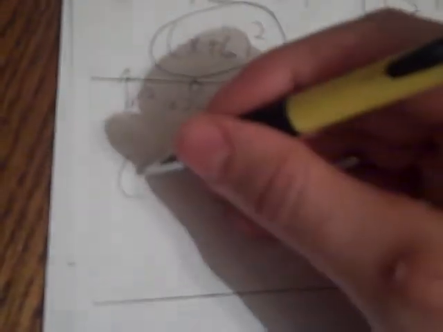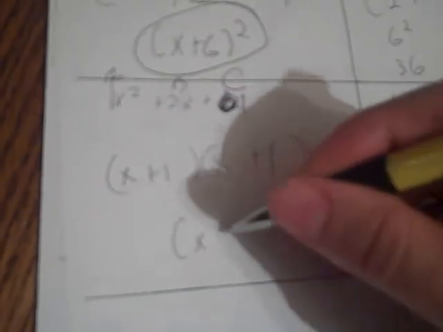So plus, okay. All right, A is 1, so we just need 2 parentheses, and x, and then plus 1, plus 1. And then we can write that as x plus 1 quantity squared. We should end up with something like this on every problem.